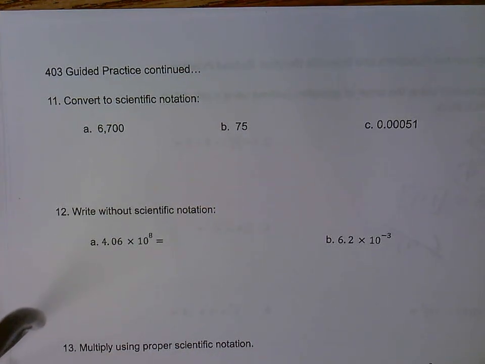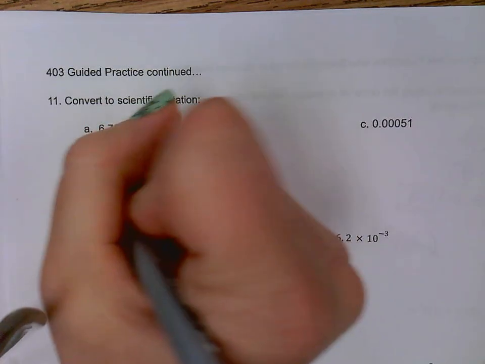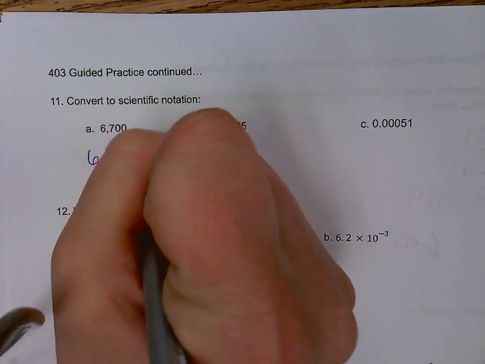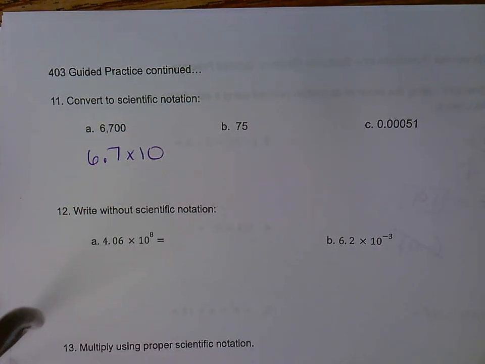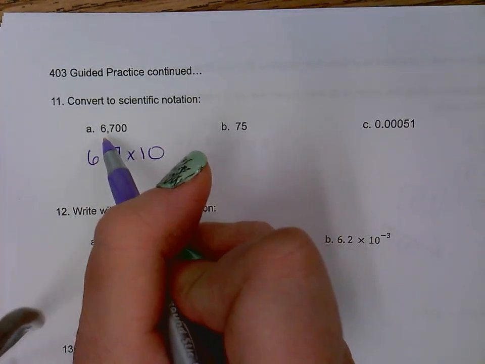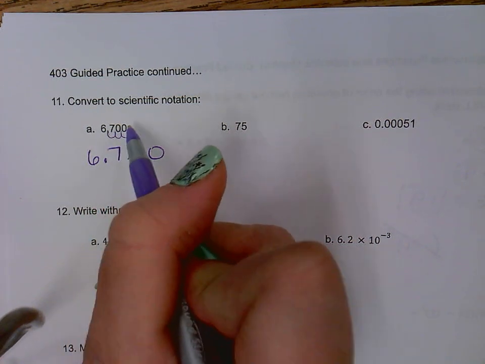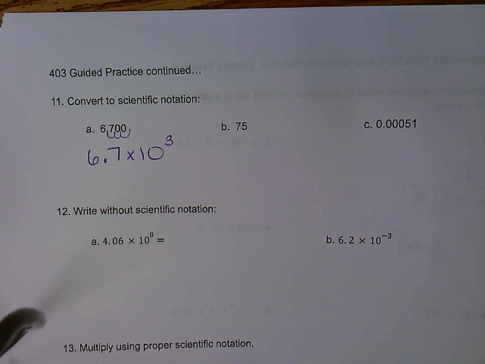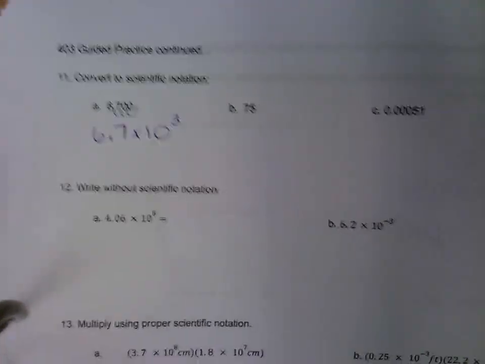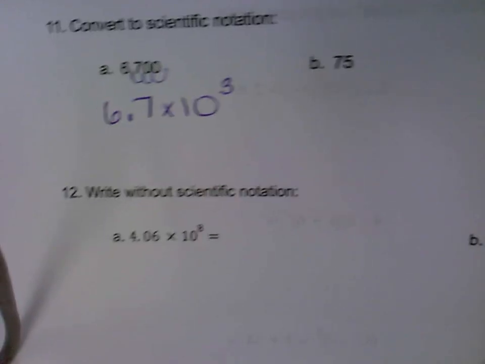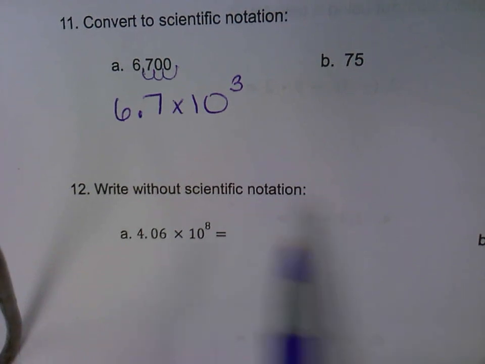11A, how do I put that into scientific notation from yesterday? What do I truncate my number to be between? It has to be between 1 and 10, so I want to use 6.7. And what power of 10 do I multiply by? So I go up here and I swipe 3 spaces to the right. So it'd be 10 cubed. And it's positive, so it's a positive 3. I mean, it's to the right, so it's a positive 3.